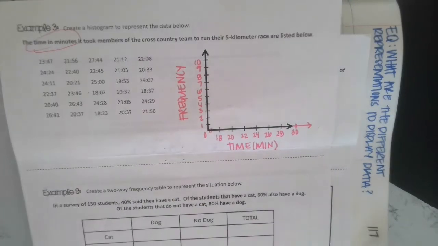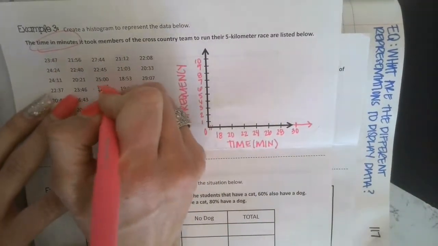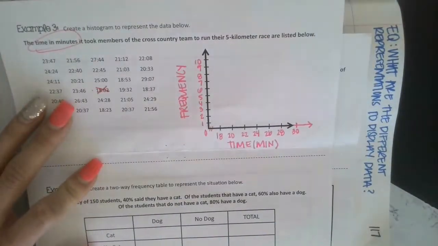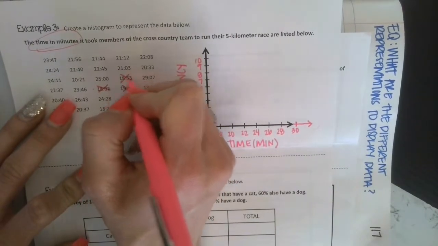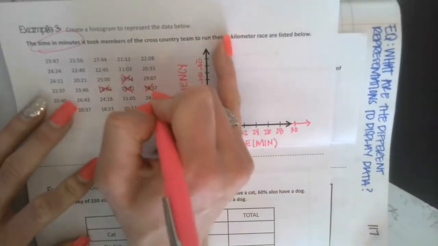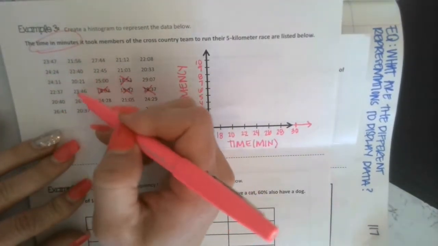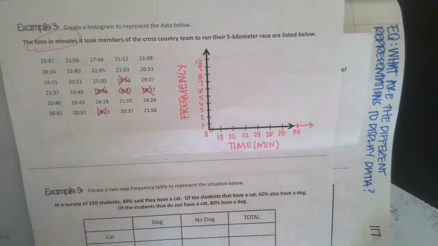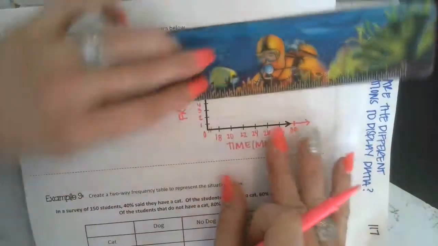Okay, so we're going to count. And again, I'm going to cross them out because that's going to help me. I have one here. I'm looking for 18 to 20. Okay, so 1, 2, 3, 4, 5. That one's over 20. So it looks like 5. So to be appropriately correct, we should use a ruler.